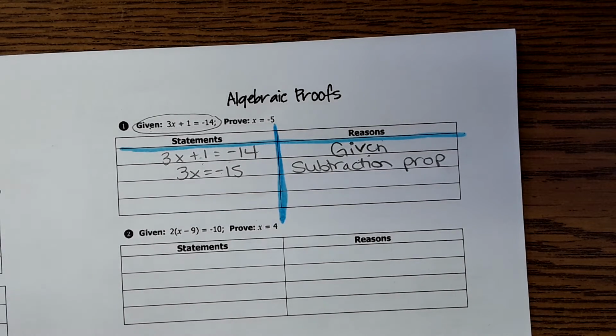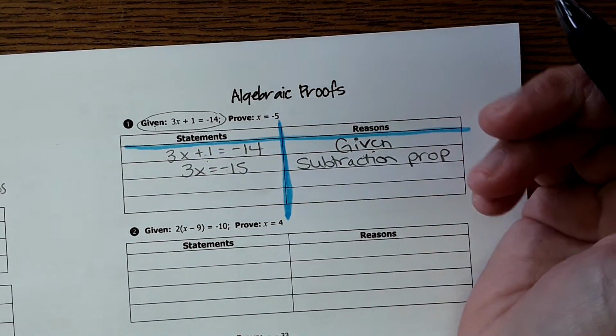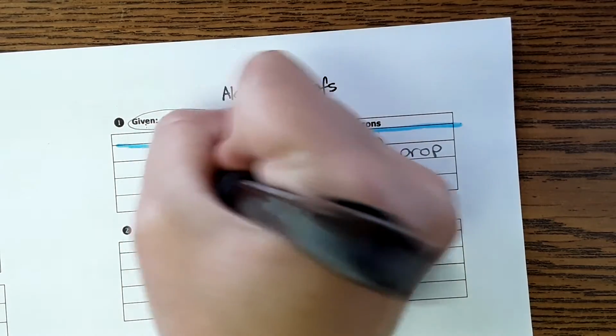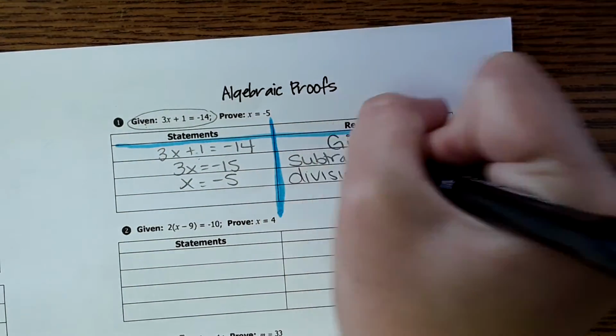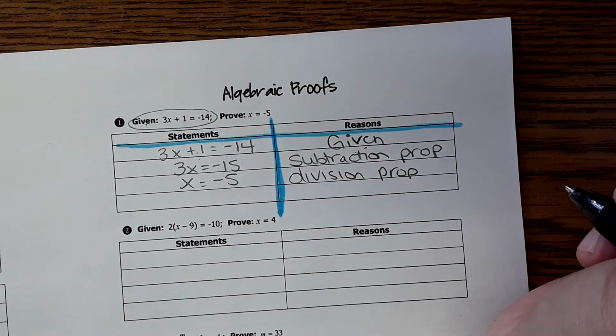Next step would be, what would we do? Divide, perfect. Divide both sides by 3. So we'd get x equals negative 5. And the reason, division property of equality. And then we're done.